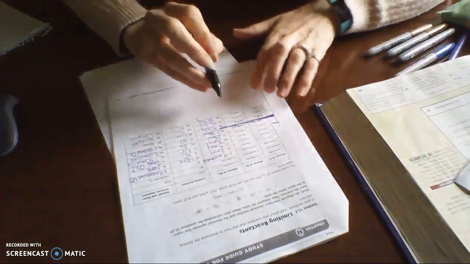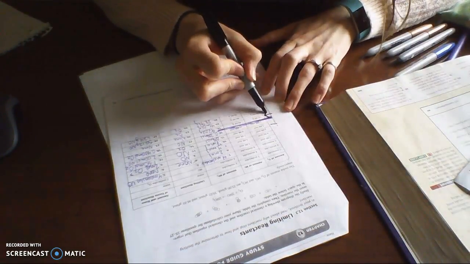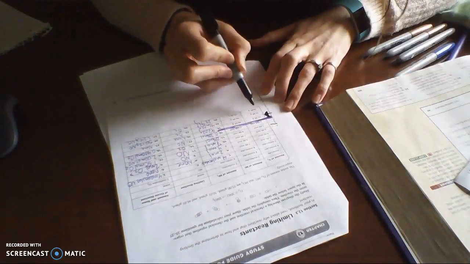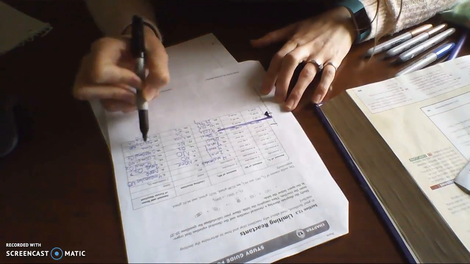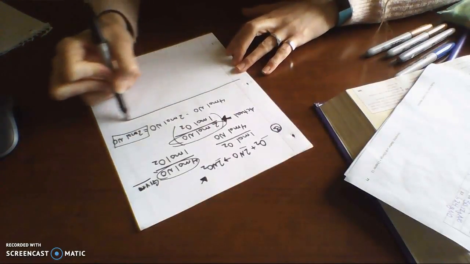Alright, let's move down to numbers 19, 20, and 21. This one's also a really good example.